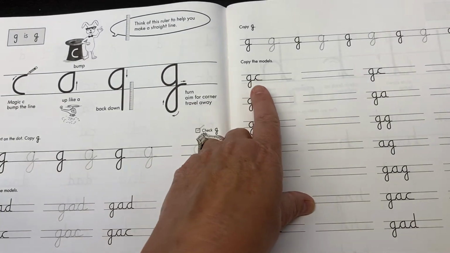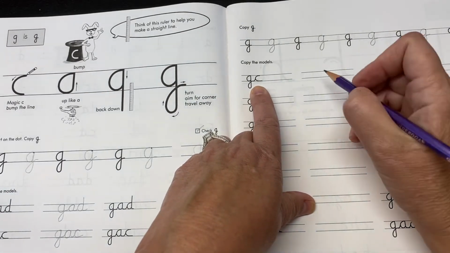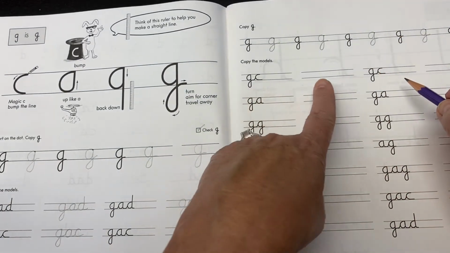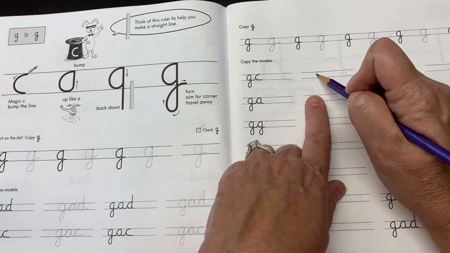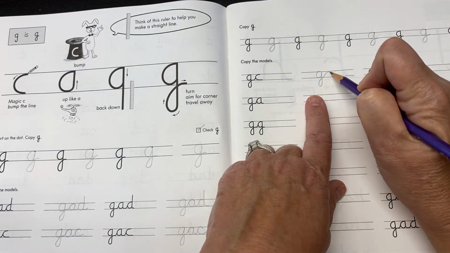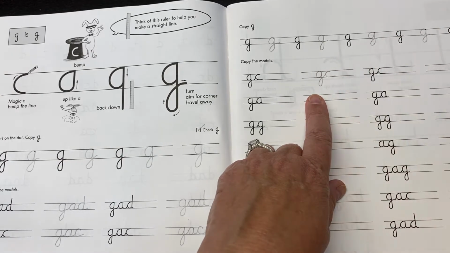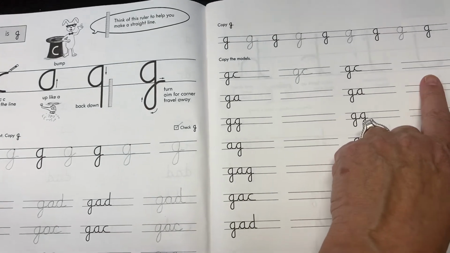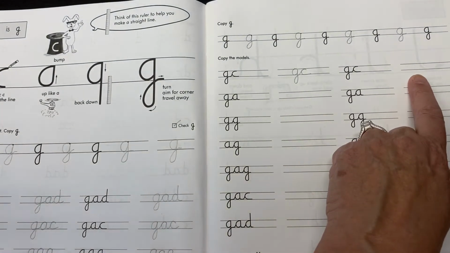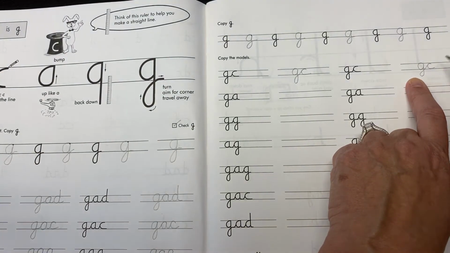Okay, now we're going, this is not a word, it's just a couple of letters, G, C. We just need to practice. Don't write anything here. We come over here and we're going to make G, come up, stop, and around, GC, and we're going to come over here and we're going to also make GC, G, up, C.